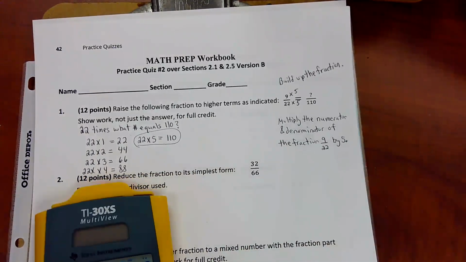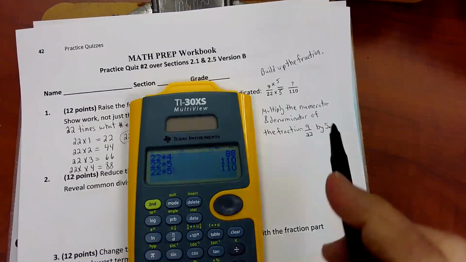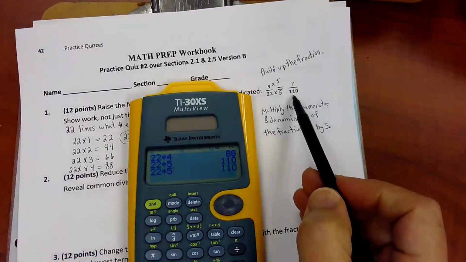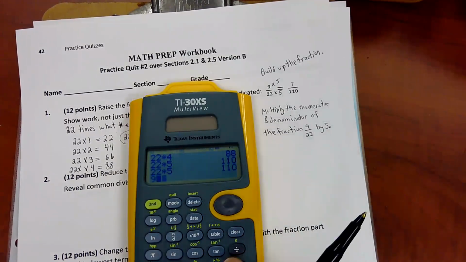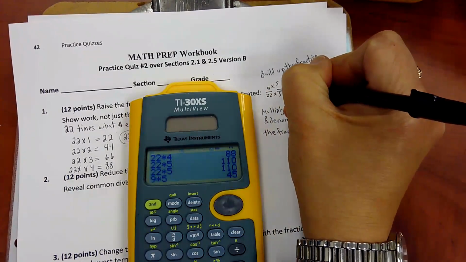And then when you double check 22 times 5, that does give you 110. And then 9 times 5 is 45. So this would be 45.